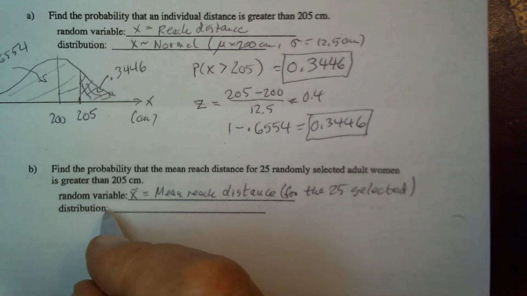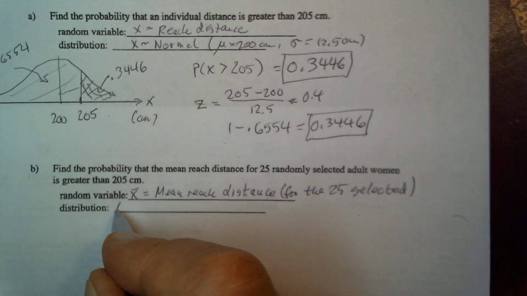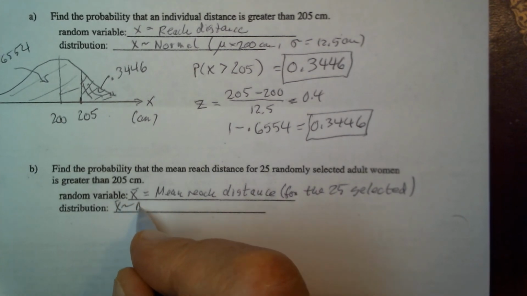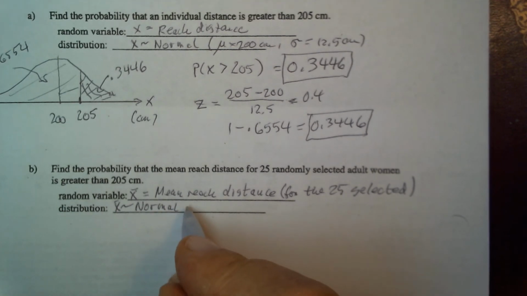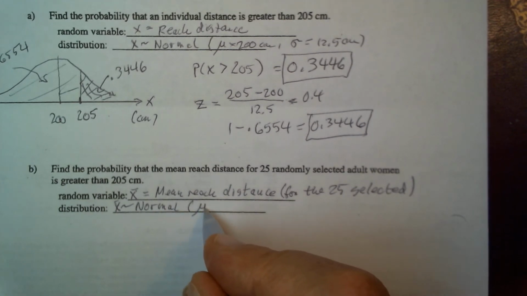And the distribution of x bar is normally distributed, and its mean is equal to the population mean of 200.